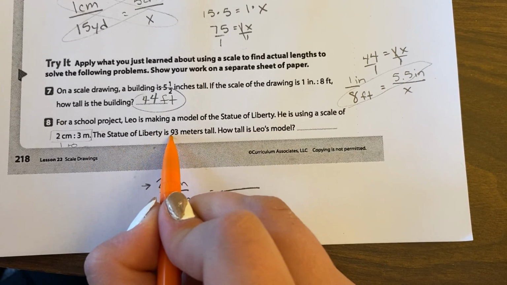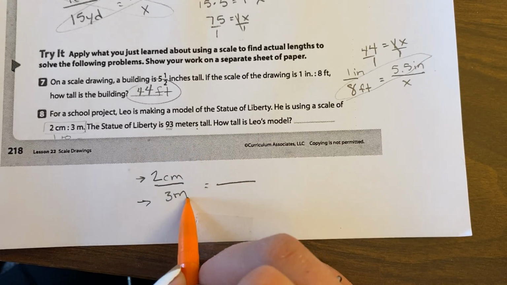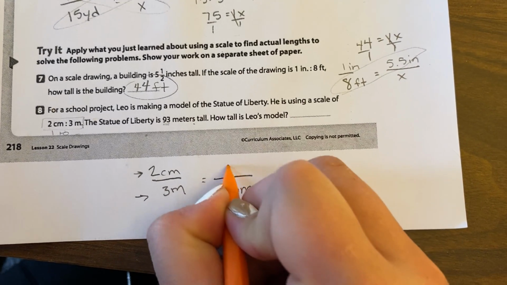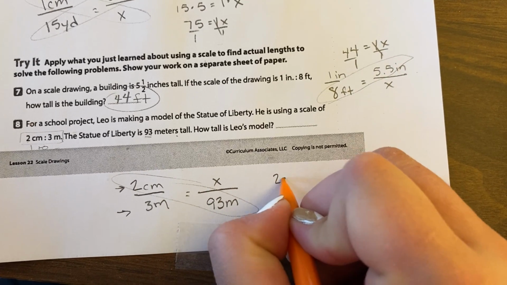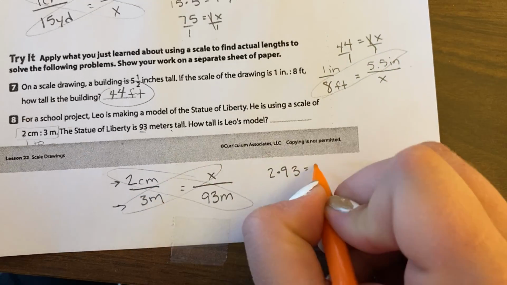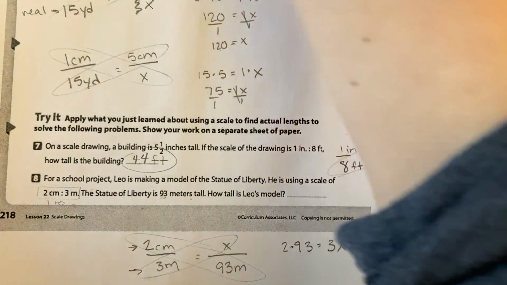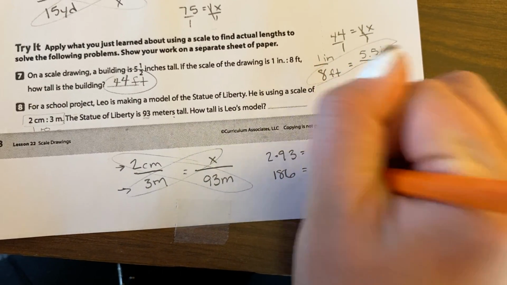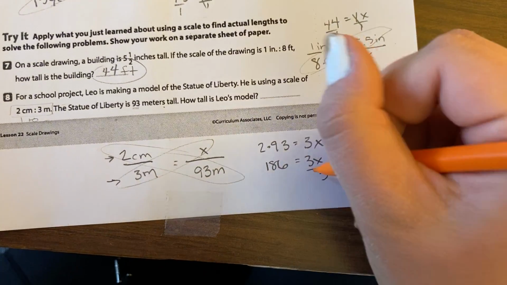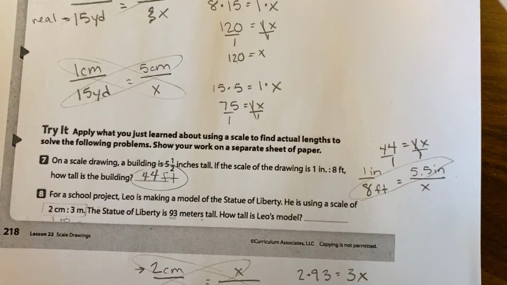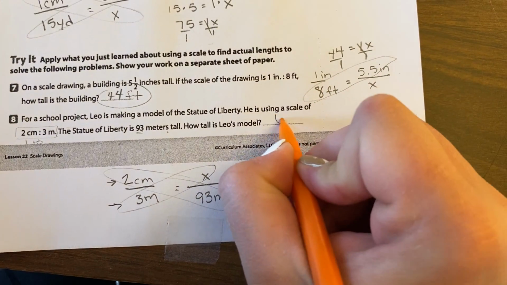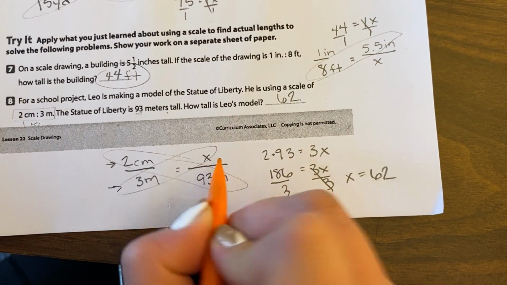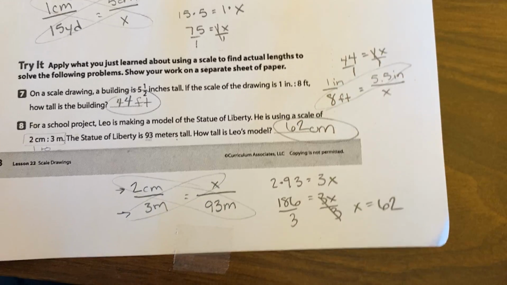So let's see, the Statue of Liberty is 93 meters tall. That's real. So meters, now I've got 93 meters. And this time I'm looking for the top. But it's the same method. 2 times 93 equals 3 times x, or just 3x. So 2 times 93 is 186 equals 3x, and I'm going to divide by 3 to get x by itself. So 186 divided by 3, and I get that x equals 62. So I'm going to put 62 right here, and I'm thinking, what's my label? It's going to be centimeters. So my drawing is 62 centimeters.